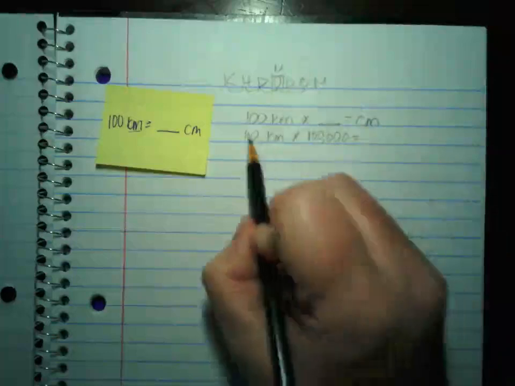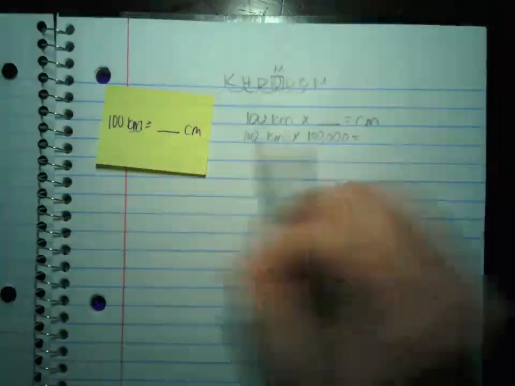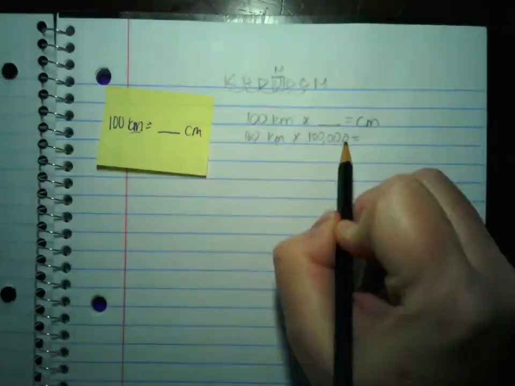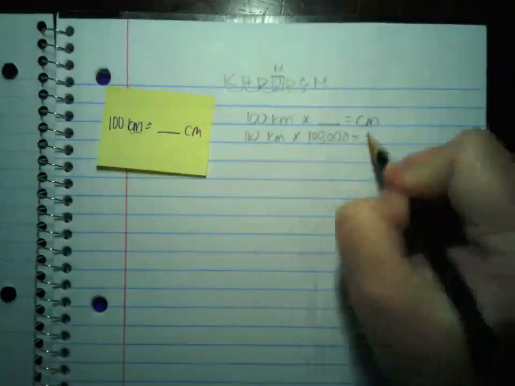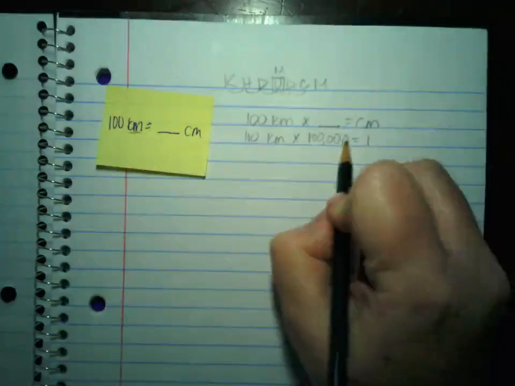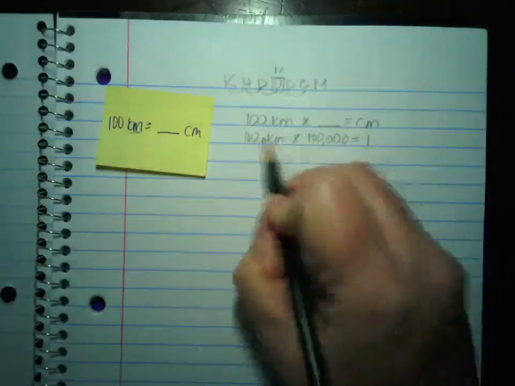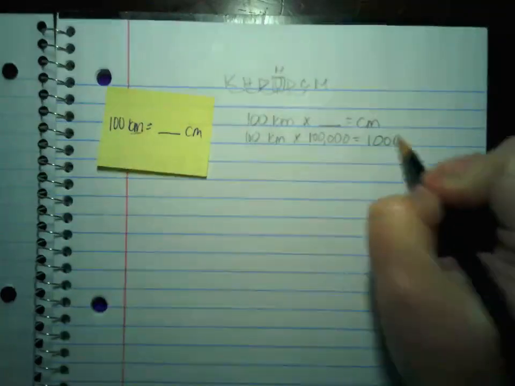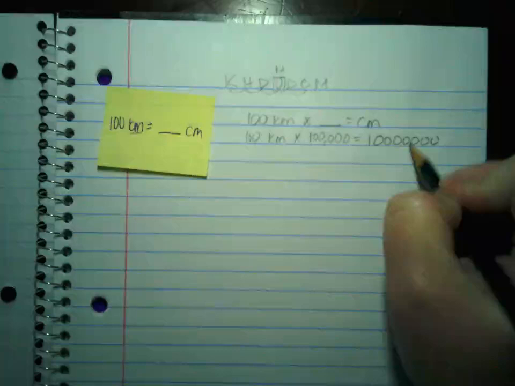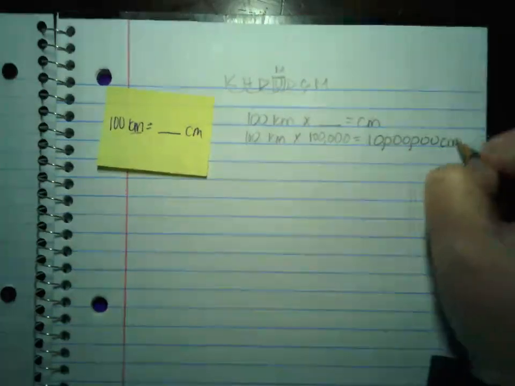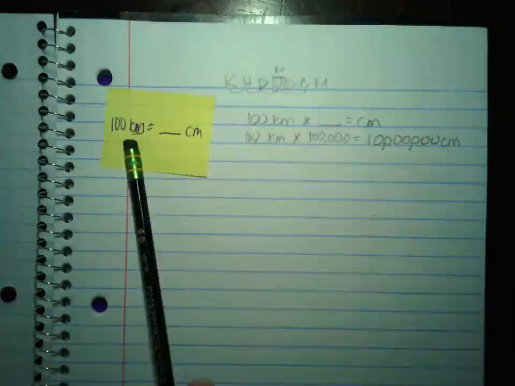All right, so all you're going to do is multiply 100 times 100,000. So 1 times 1 is 1. And then you count the zeros. 1, 2, 3, 4, 5, 6, 7. That's 10 million centimeters. So 100 kilometers is equivalent to 10 million centimeters. Do you see how we did that? Okay, do you see how we did that?